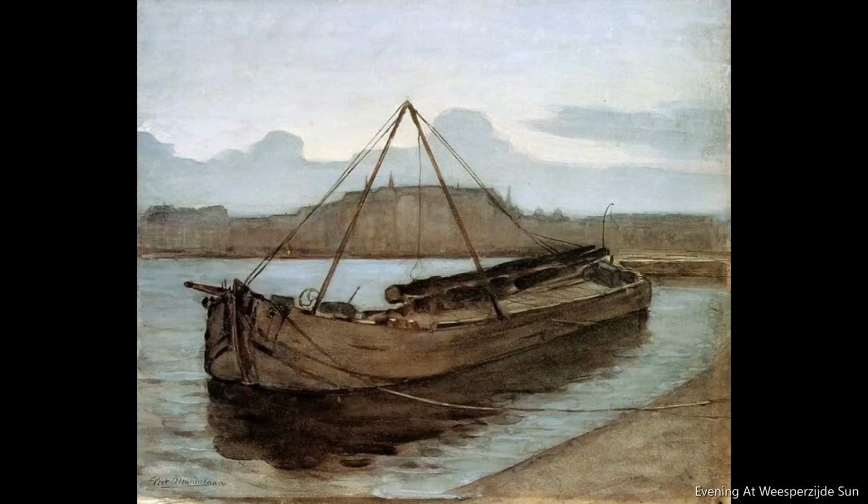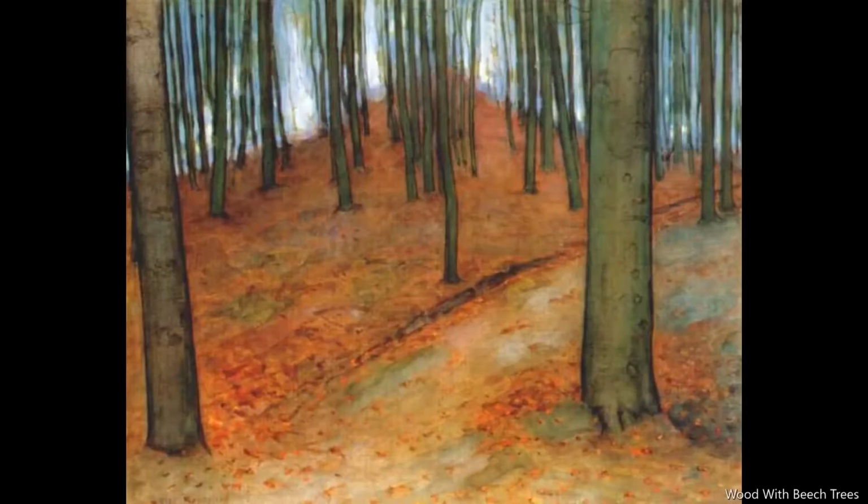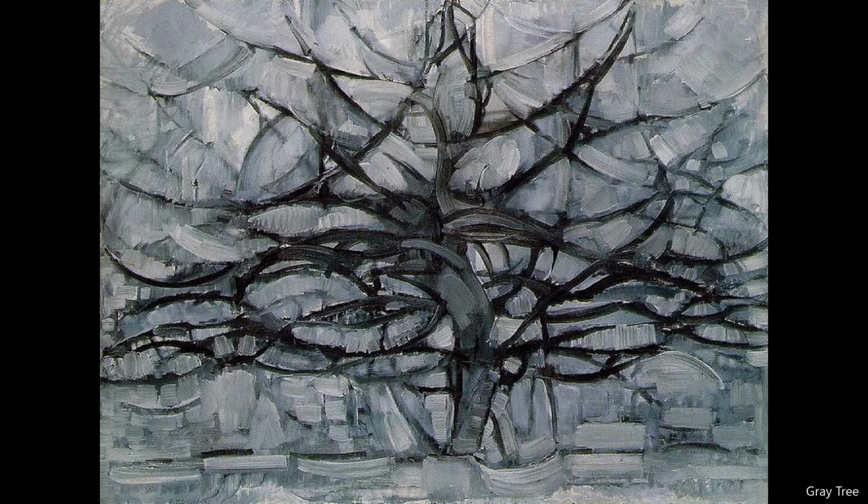First, let's look at some artwork by Piet Mondrian. Piet Mondrian was a Dutch painter who was born in 1872. At one time, Mondrian painted realistic landscapes like this boat and scenes from around his home in the Netherlands. But as he painted more and more, his style began to change. He started to create abstract images.